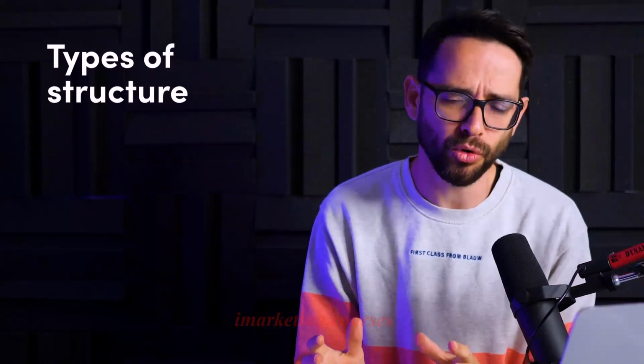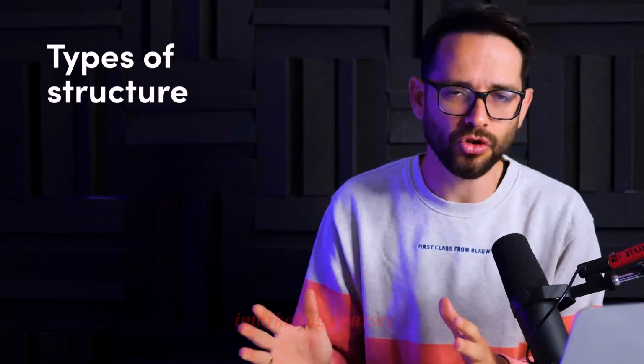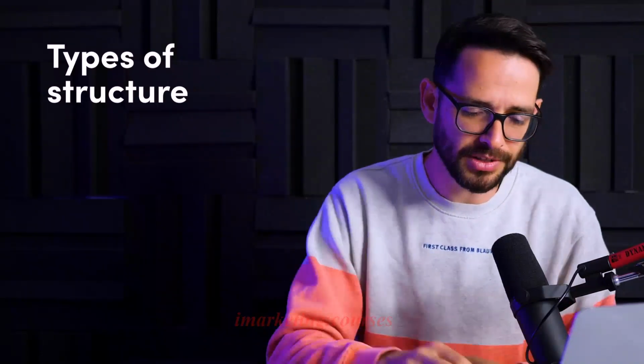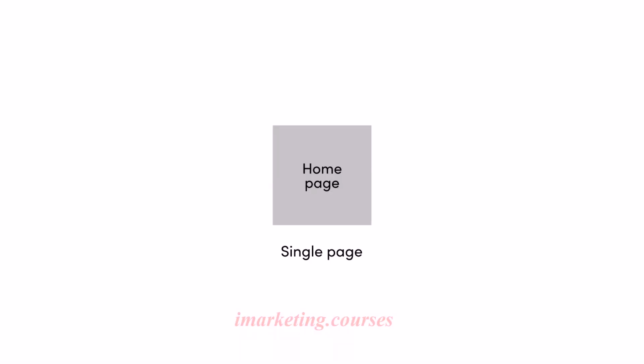Now, I want to explore some very popular structures that you might consider using when you're doing your site mapping and structuring phase. So one of the simplest ones, but a very, very popular one, is just one page, right? It's a home page, it's a single page. Sometimes it's also called a one-pager. It's just all of the content in one page, and we'll explore pros and cons of using them soon.